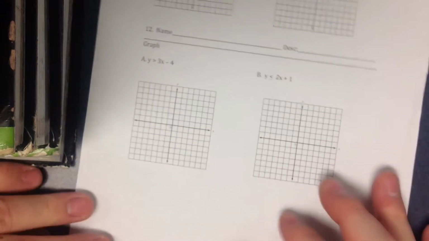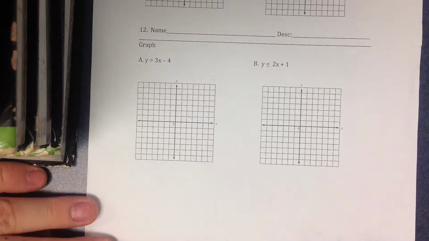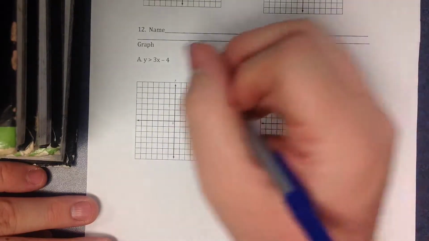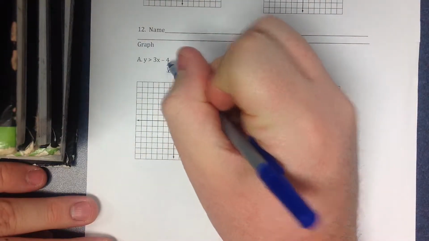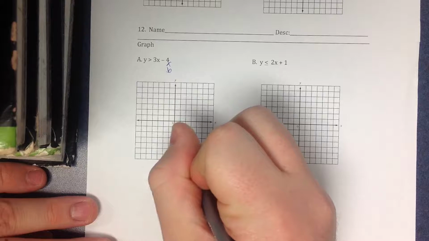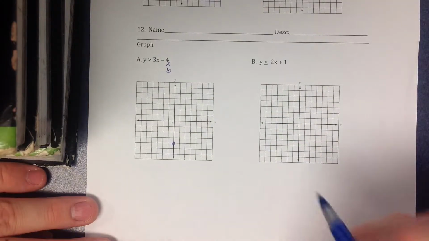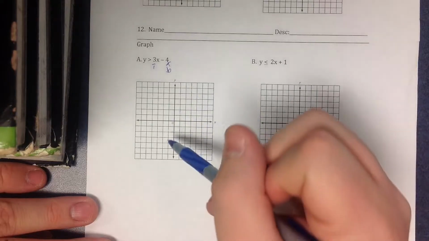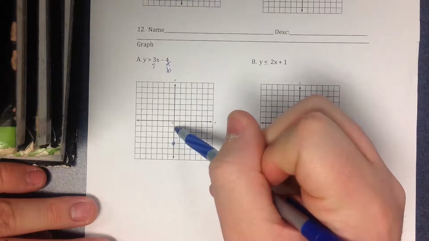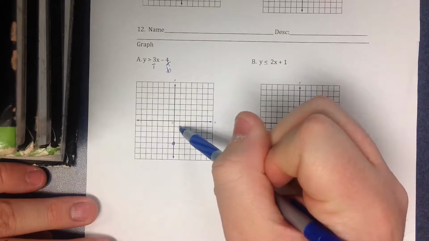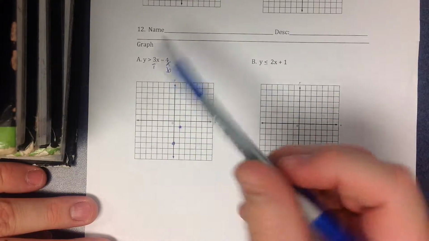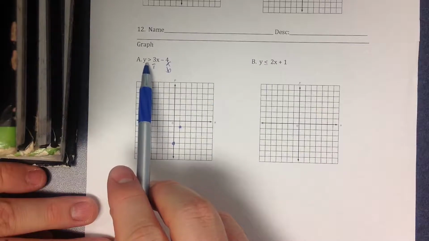Okay, objective 12 was graphing linear inequalities. So they're in slope-intercept form because the y is by itself. So b in this case is -4, so I go down 4 on the y-axis. M is 3 or 3 over 1, so from there I'm going to go up 3 because it's positive and then over 1. Remember, with inequalities you have to check whether it's a solid or dotted line. So since there's no line under the inequality sign, it's a dotted line.